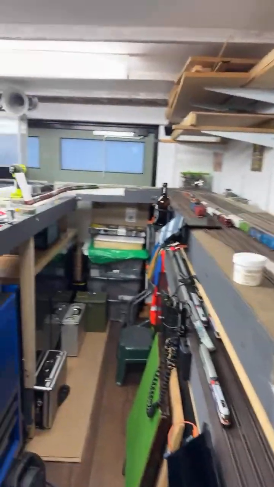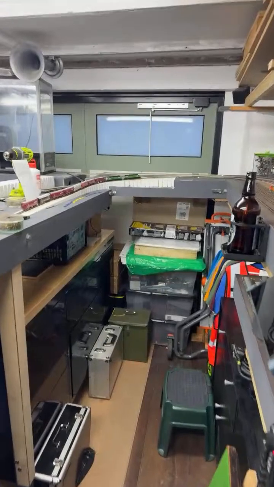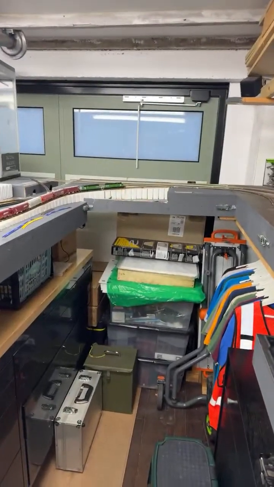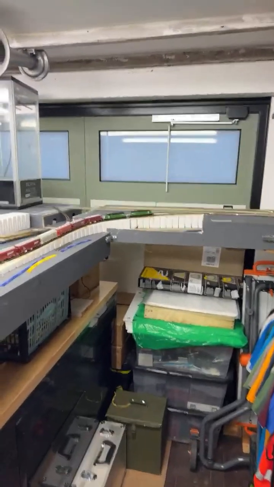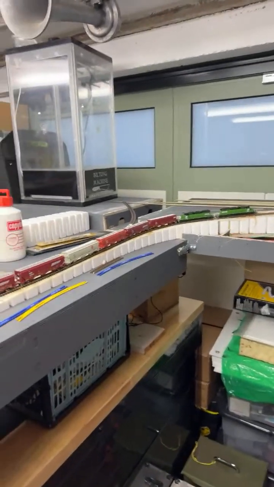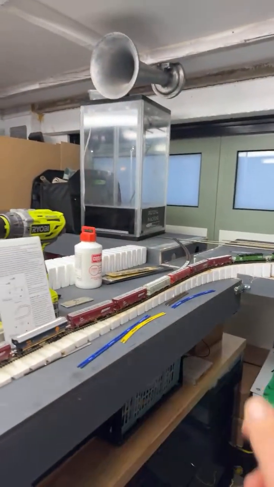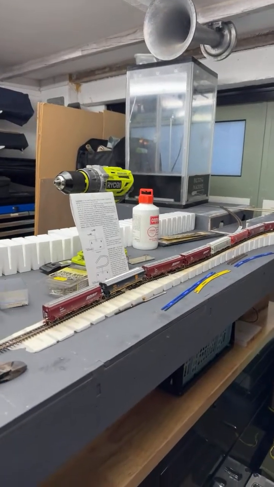section done. I've got a group coming next week to have a look at my layout from a local NMRA division, so I just wanted to get something a bit more interesting for them to see. I wanted to get this section done and working. But it's been fun doing this.